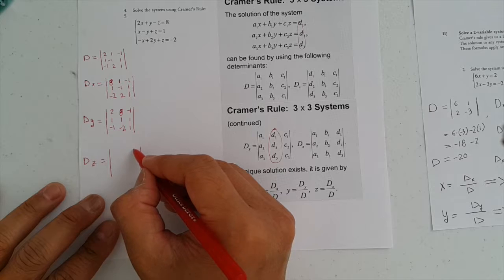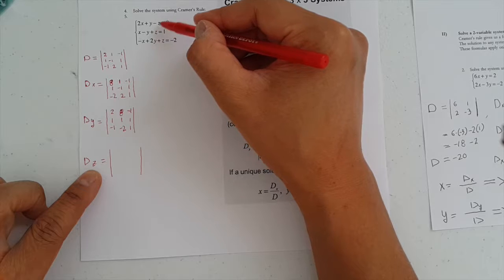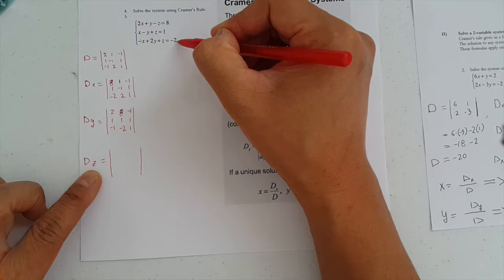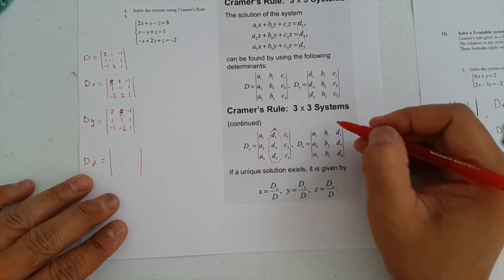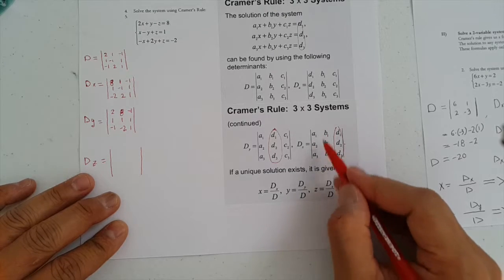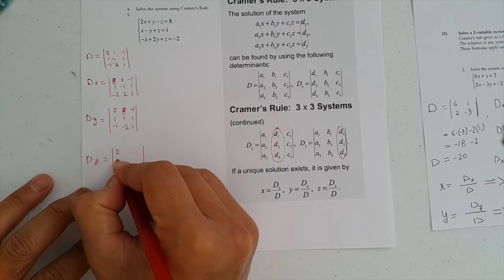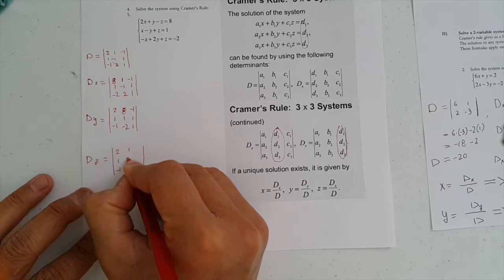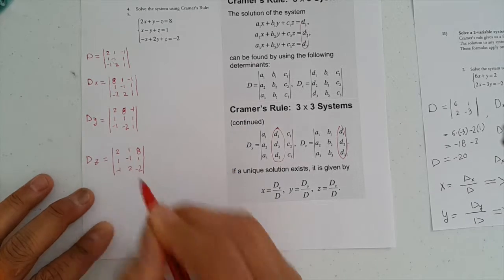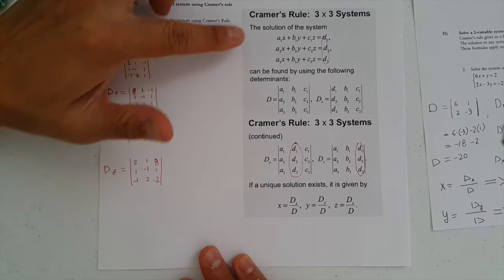We ignore the z column and replace that with the numbers after the equal sign right here, while the x and the y columns remain the same. So use the first determinant and copy down the coefficients for the x and y, and then replace this by that. All right. So that's what you do first when you're using Cramer's rule.